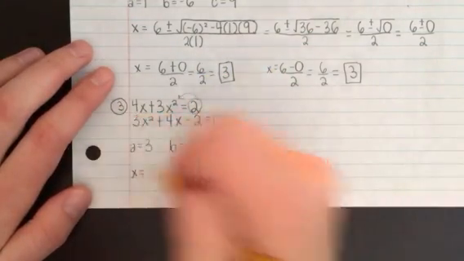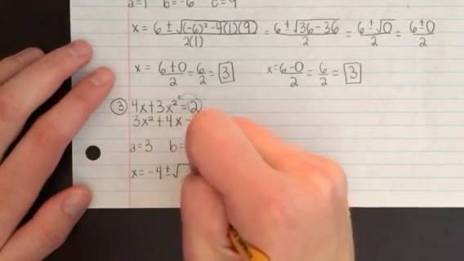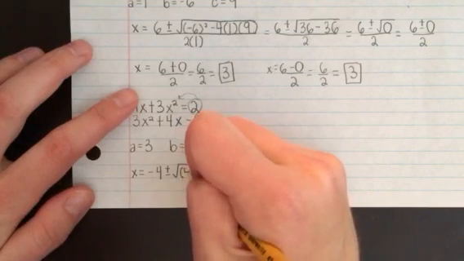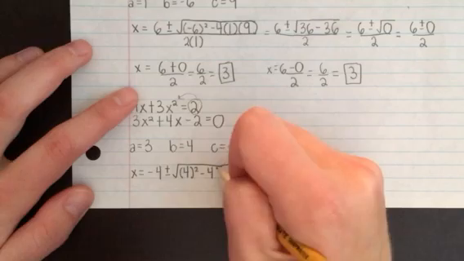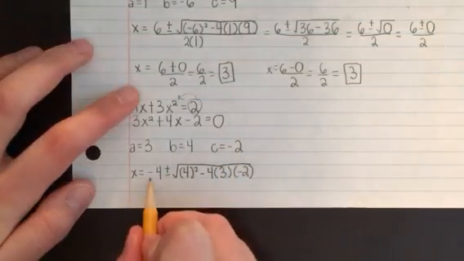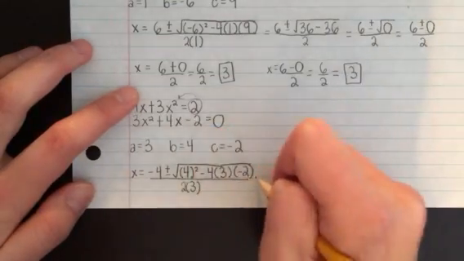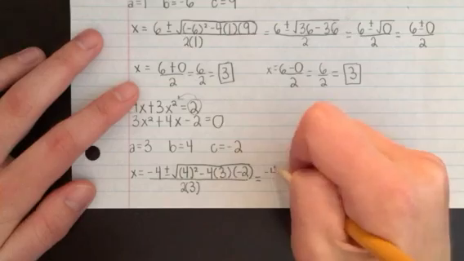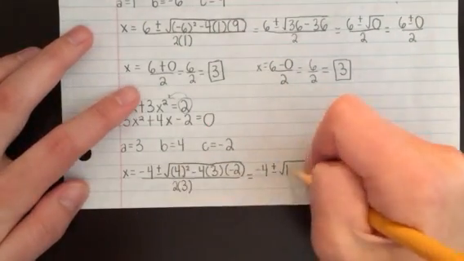So I have x equals opposite of b, so that'd be negative 4 plus or minus square root b squared, 4 squared, minus 4ac. Okay, all over 2 times a, 2 times 3. So I have negative 4 plus or minus 4 squared is 16.